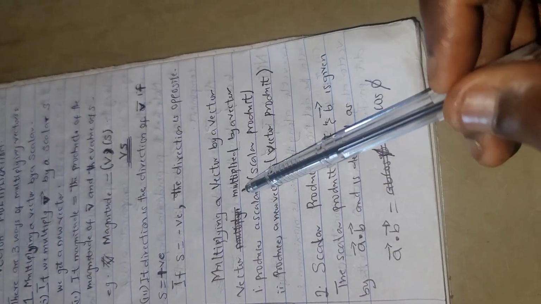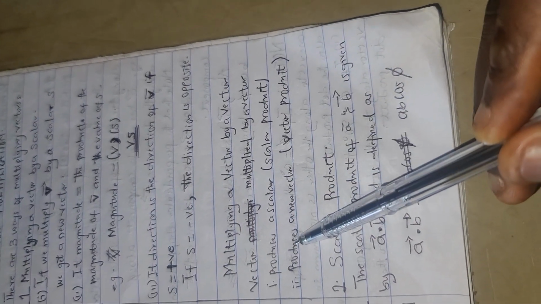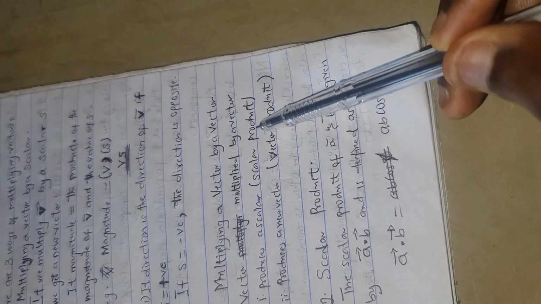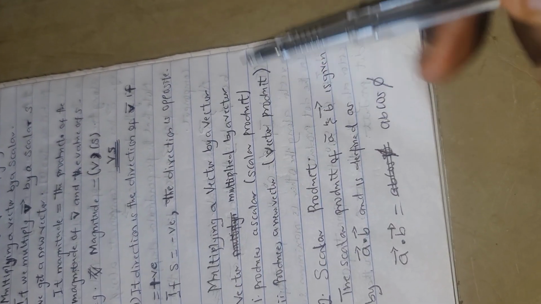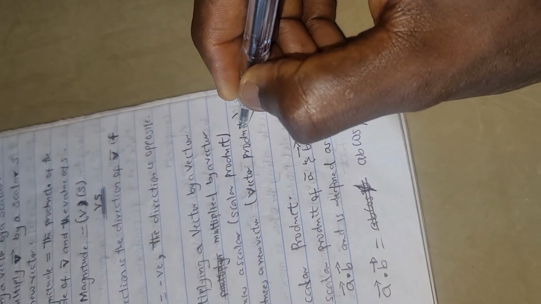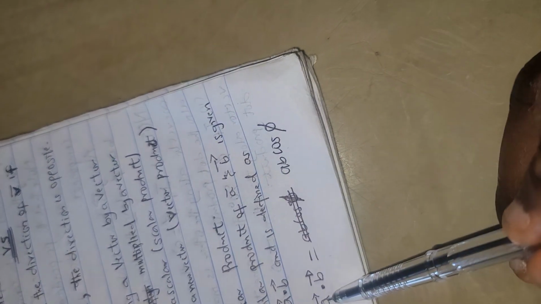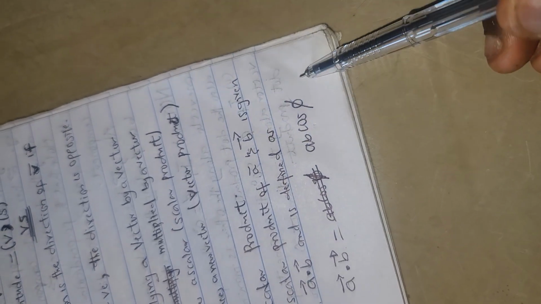Now the second one, multiplying a vector by a vector. A vector can be multiplied by a vector to produce a scalar, which gives a scalar product, or to produce a new vector, which gives a vector product. When you have a scalar product, the scalar product of a and b is defined as a dot b equals ab cos phi.